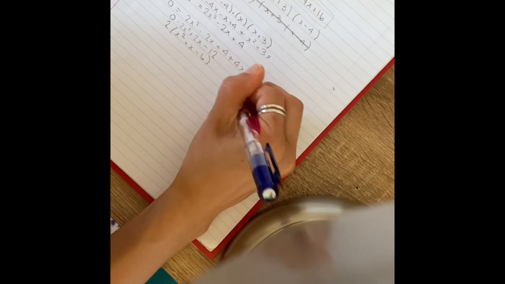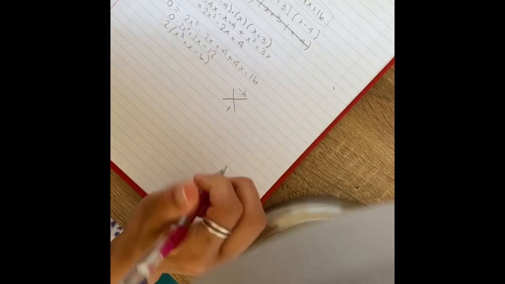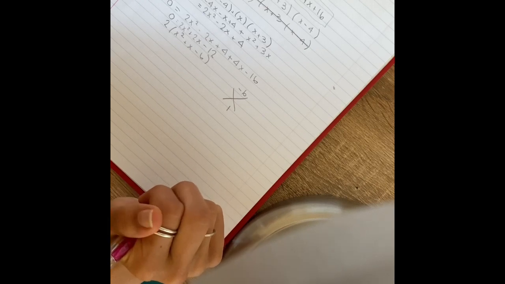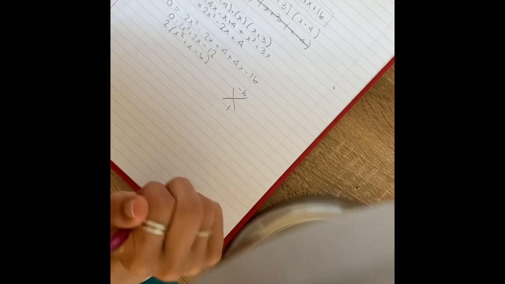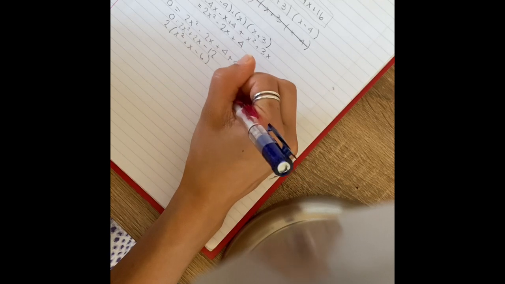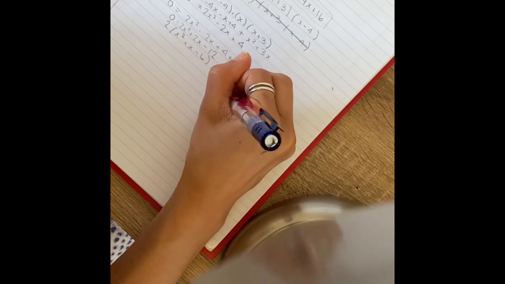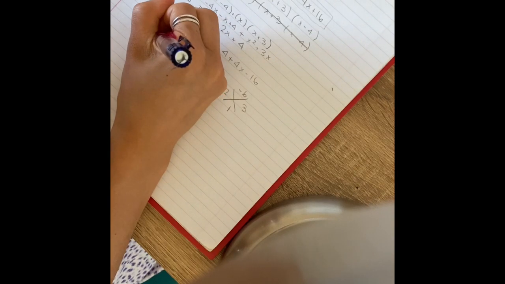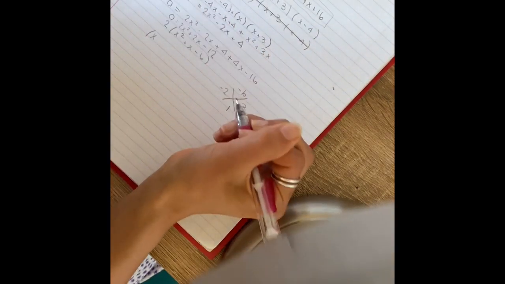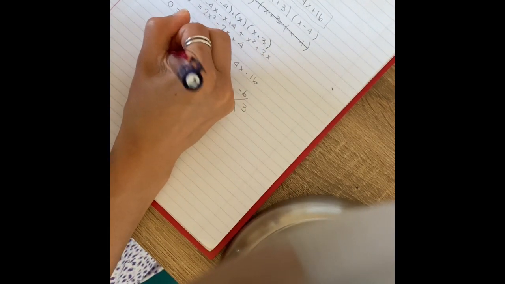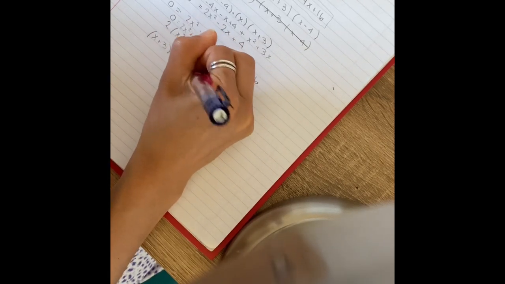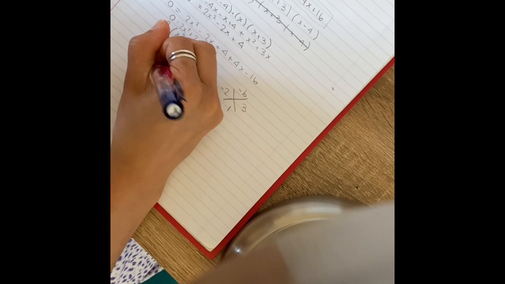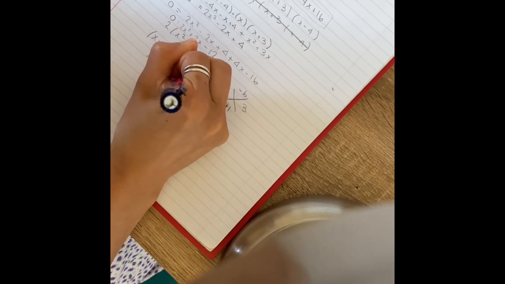So negative 6, 1, what two numbers can go into negative 6 and 1, which is negative 2 and 3. Then you're left with x plus 3 and x minus 2, which really equals x equals negative 3 and 2.